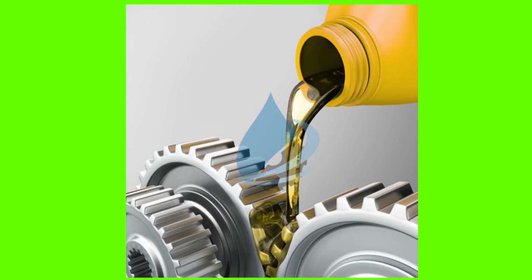Some machines have parts that constantly rub against each other. This creates friction between the parts and they get worn out. To save these parts from damage and reduce friction, we oil them.